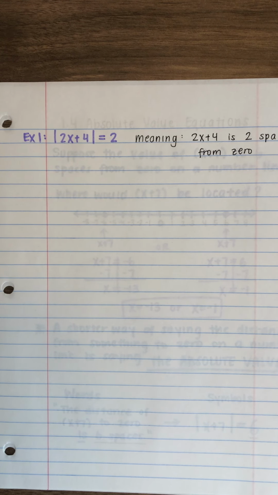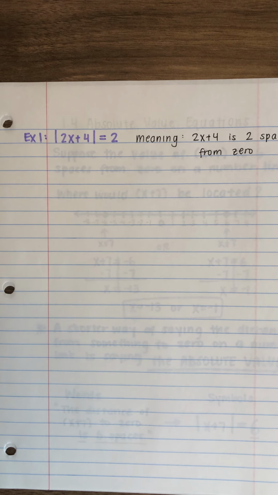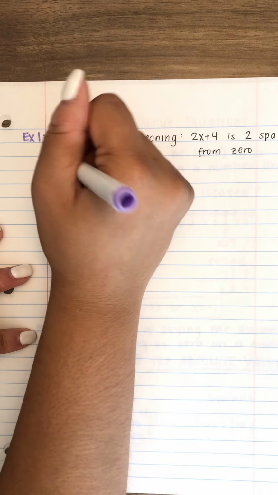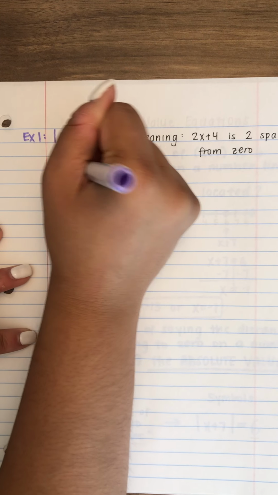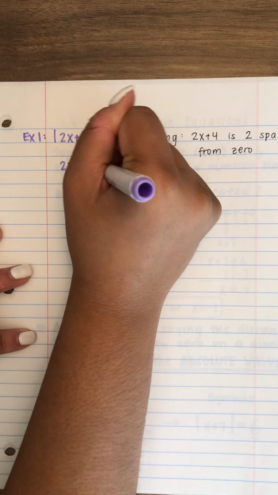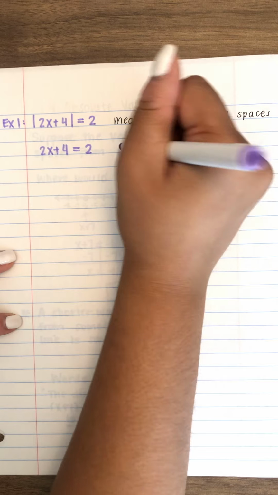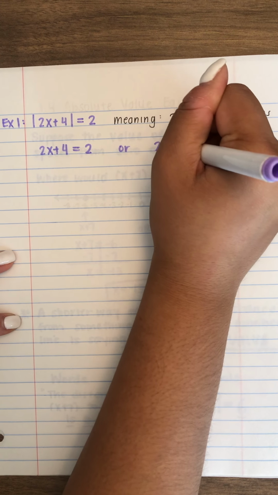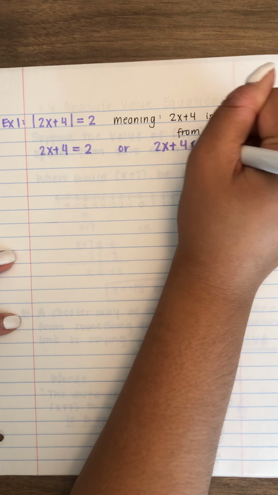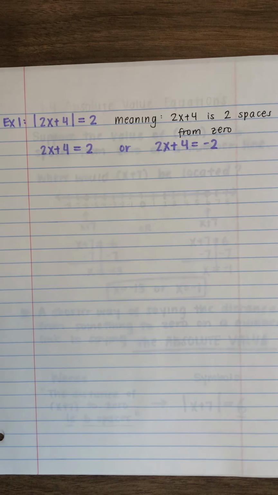So the numbers that are 2 spaces away from 0 can either be -2 or +2. That tells us that 2x plus 4 can either be 2 or 2x plus 4 can be -2.